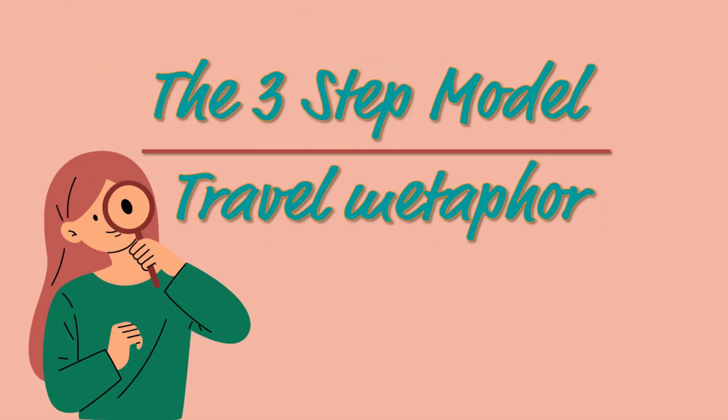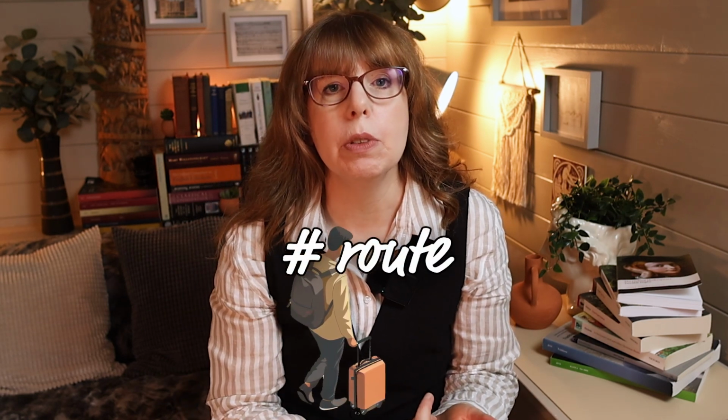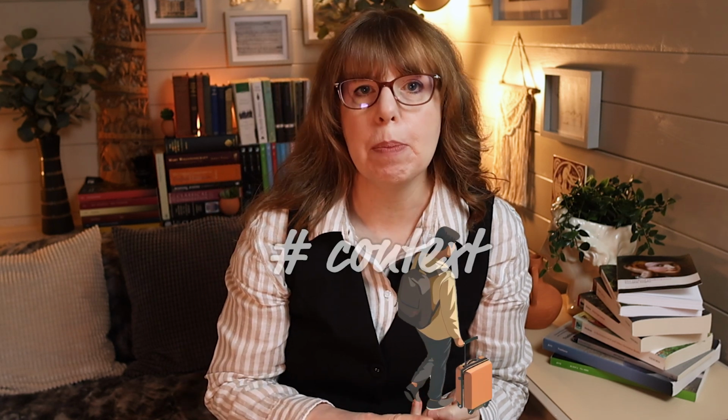How might we use this information to inform how we write an essay introduction? Well, this is where the three-step model comes in. Imagine the reader of your essay as someone who is taking a journey. Before they embark on the journey, they need to know several things. They need to know their destination, where they are heading. They need to know how they will get there, the route. And it's also useful to know some general information that may be relevant.